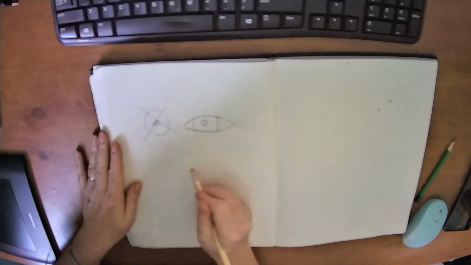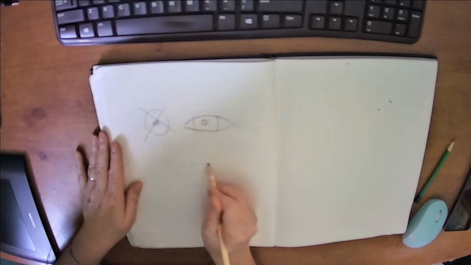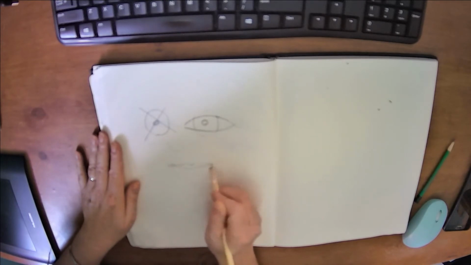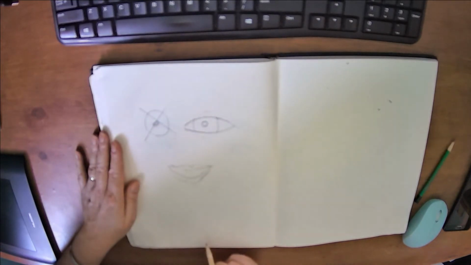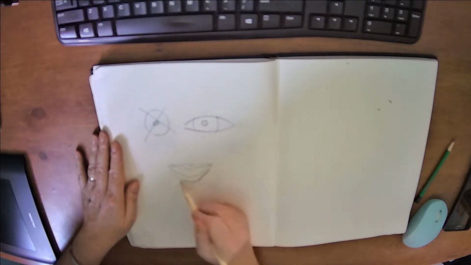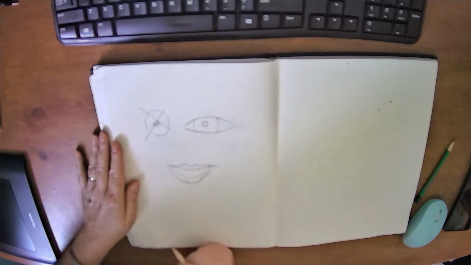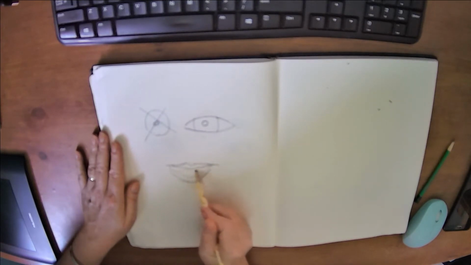So if they're smiling, their lips might get stretched out and they're thinner, but they still have lips. See? Okay. I don't know if you can see that. Okay, so there you go. You might see the tongue in there, because there they got their mouth open.